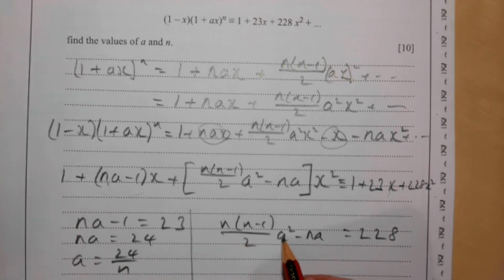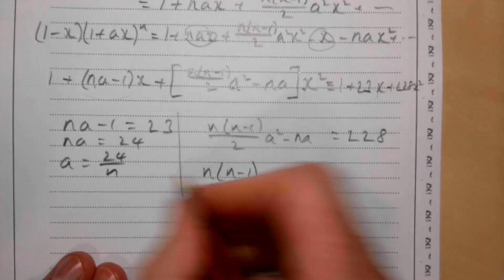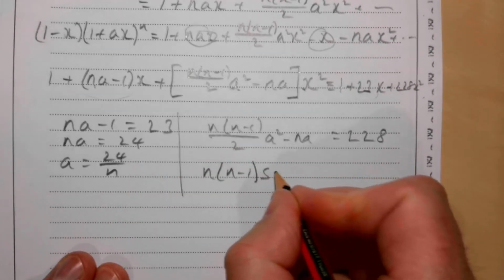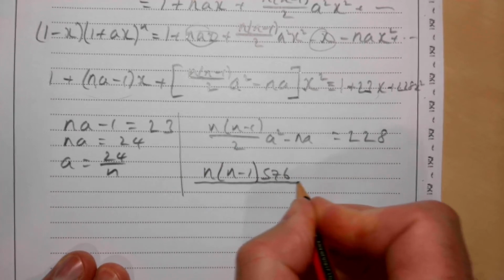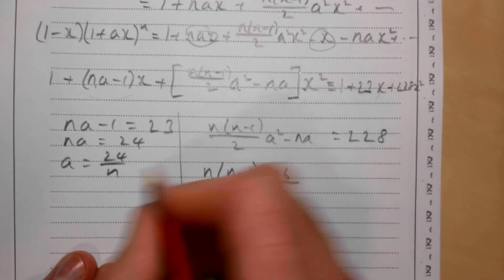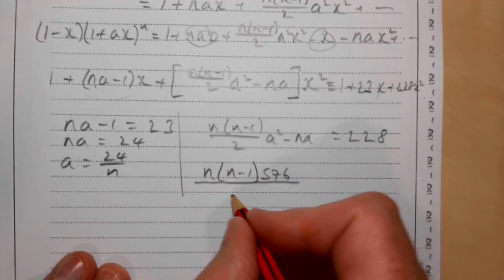And we know a squared, let's just take a wee look at this. A squared is going to be 24 squared over n squared. So I'm going to go n(n minus 1). 24 squared gives you 576. That's all over the 2 times the n squared.